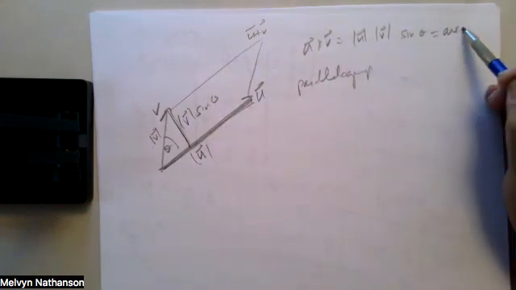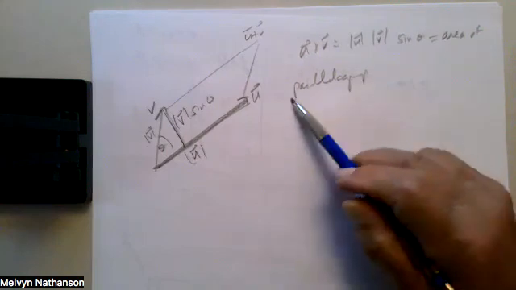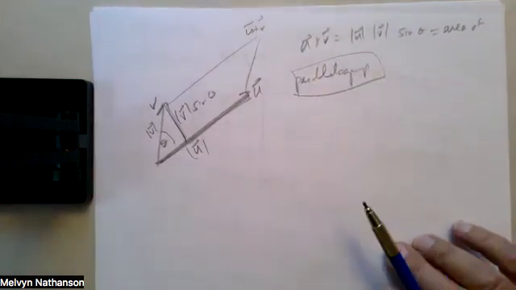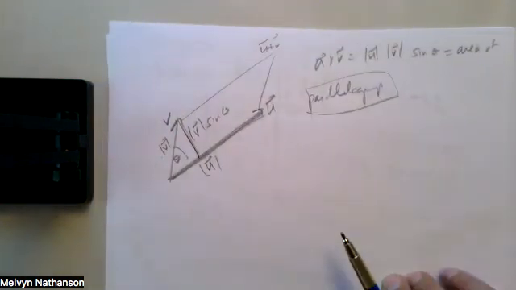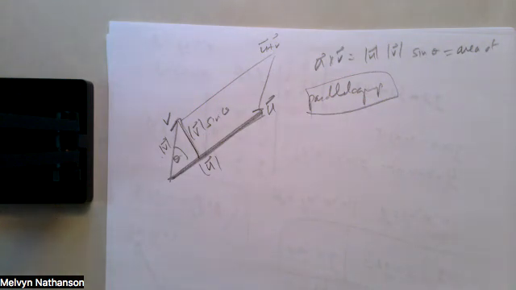That's equal to the area of the parallelogram. So if you want a way to understand the cross product geometrically, it is exactly this. The length of the cross product gives you the area of the parallelogram.